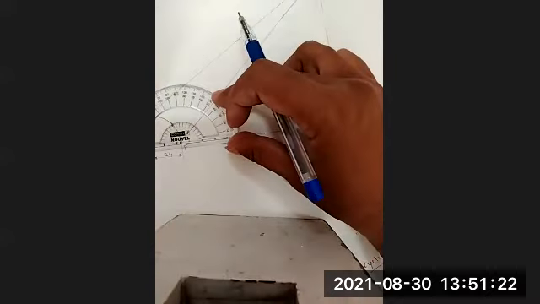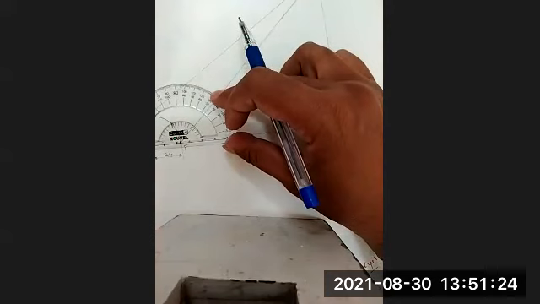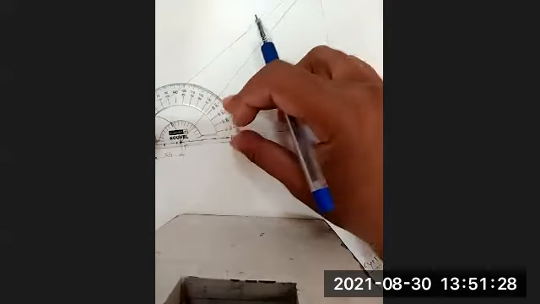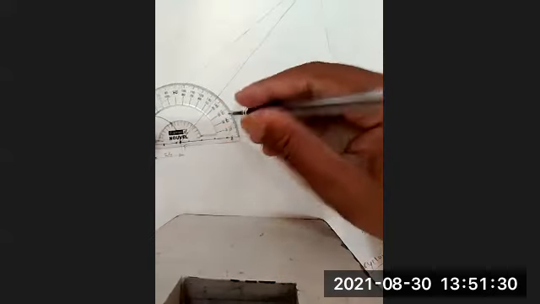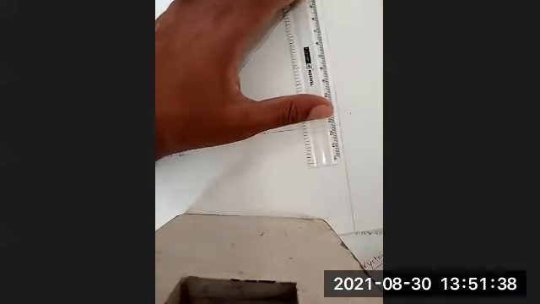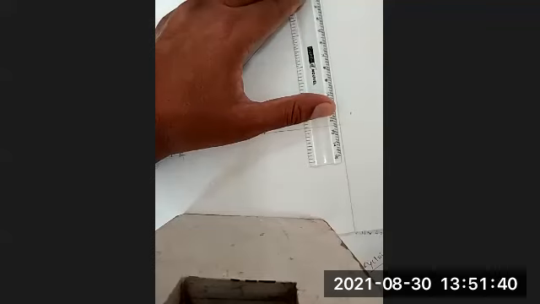So what we have done, we have taken a 45 degree line through point F. 10, 20, 30, 40, 45. And you will get the last point of your ellipse.